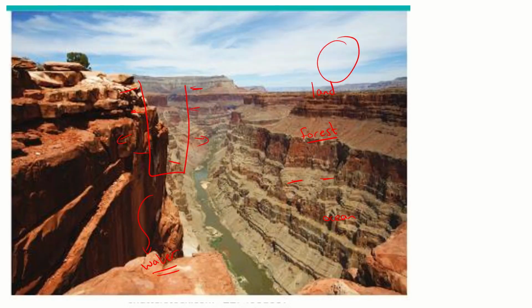This is what a real canyon looks like, and we can see this picture in our book. You can also see the layers over here in the rock.